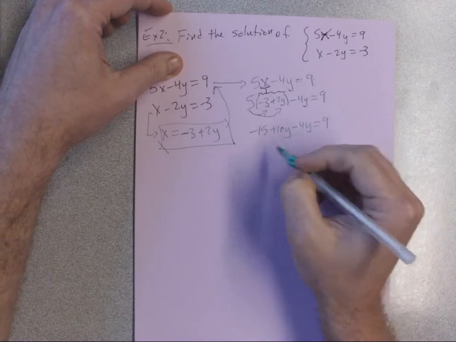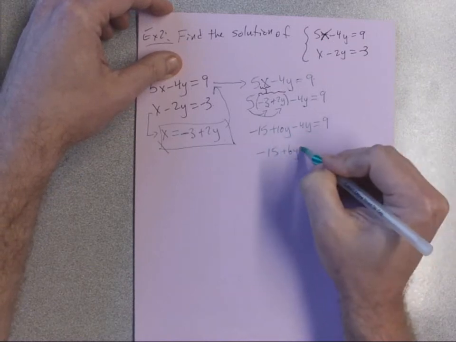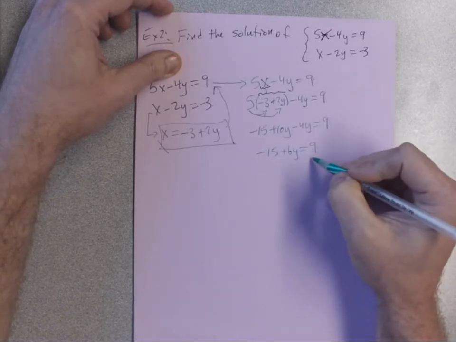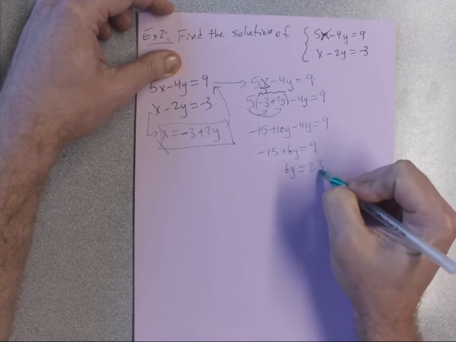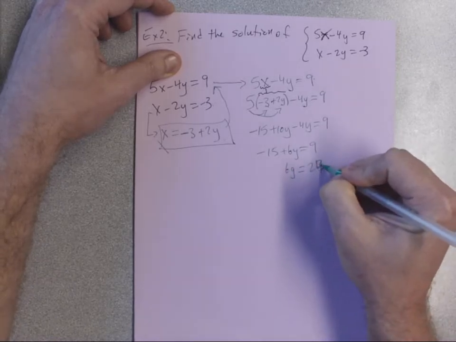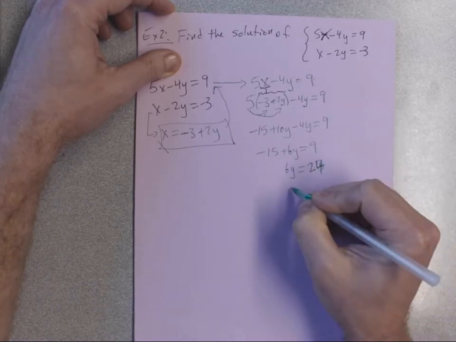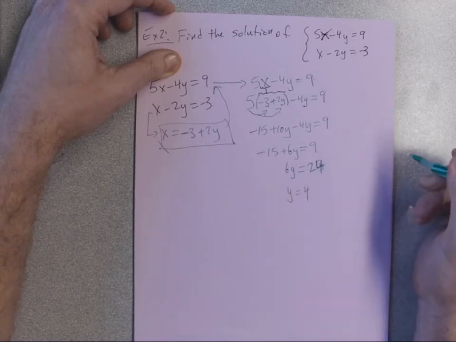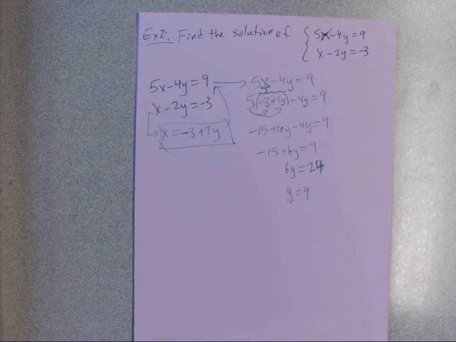So we can combine like terms. Negative 15 plus 6y is equal to 9. Then I need to add 15 to both sides. So 6y is equal to 24, excuse me. And then I need to divide both sides by 6. So y is equal to 4. All right. So that is our y value.